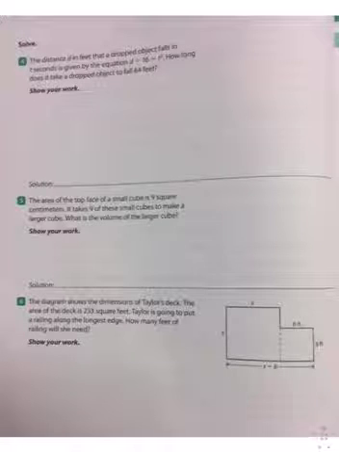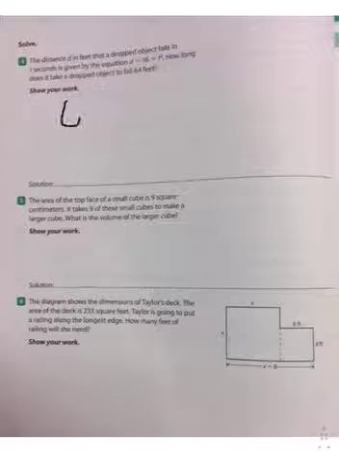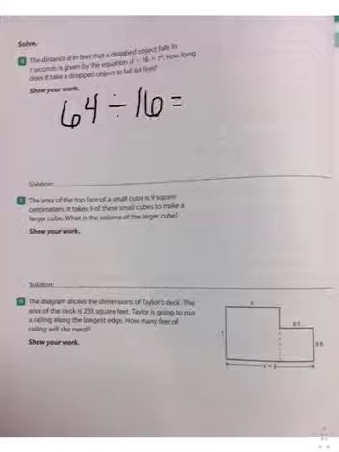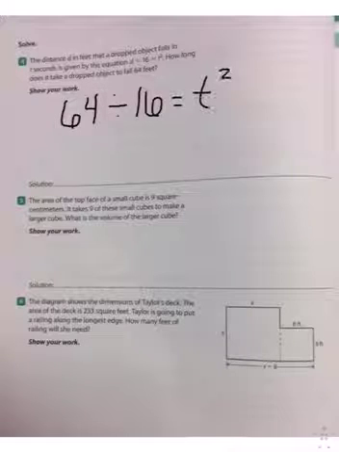Okay, number 4. It says the distance d in feet that a dropped object falls in t seconds is given by the equation d divided by 16 equals t squared. How long does it take for a dropped object to fall 64 feet? So we're simply going to substitute 64 for d. So our problem is 64 divided by 16 equals t squared.